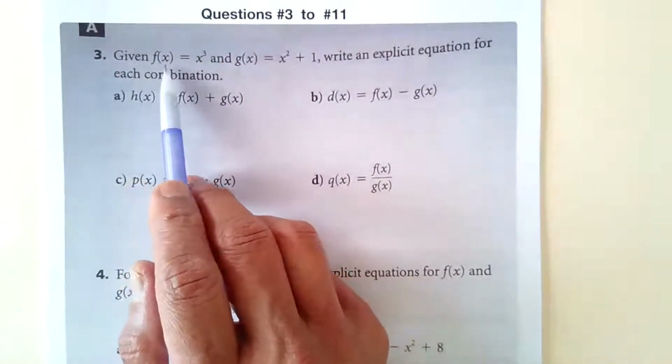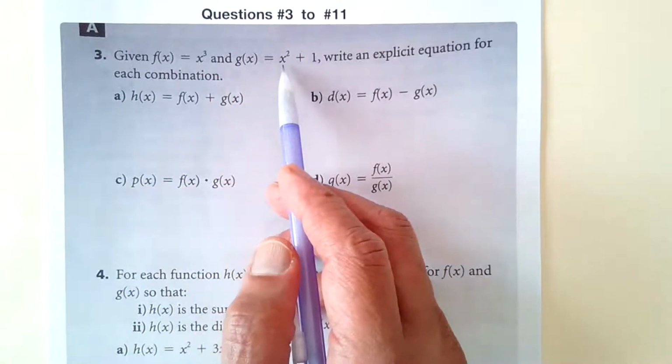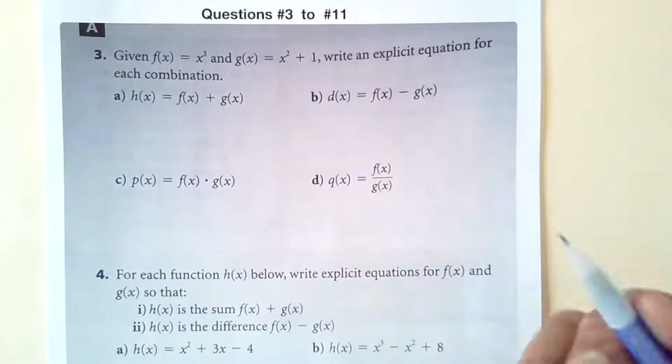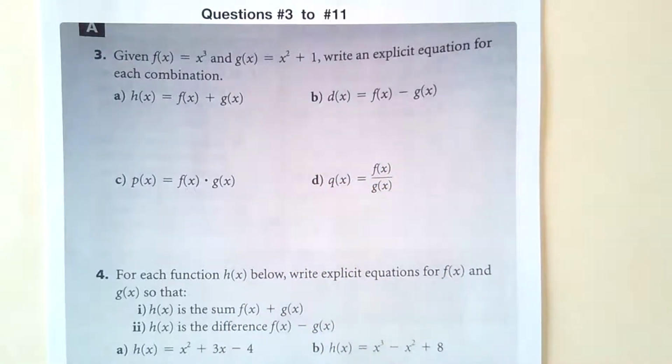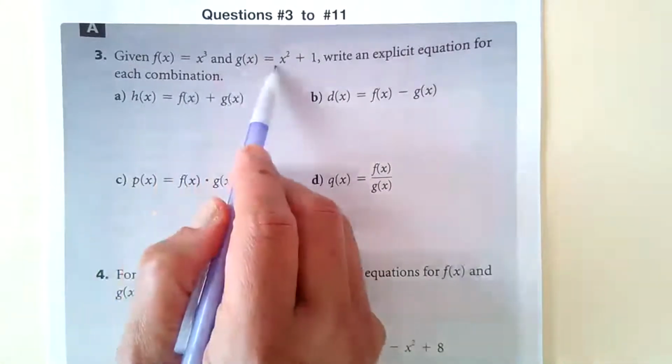It said, given f of x equals x to the power 3 and g of x equals x squared plus 1, write an explicit equation for h of x equals f of x plus g of x. So we're given f of x and we're given g of x.